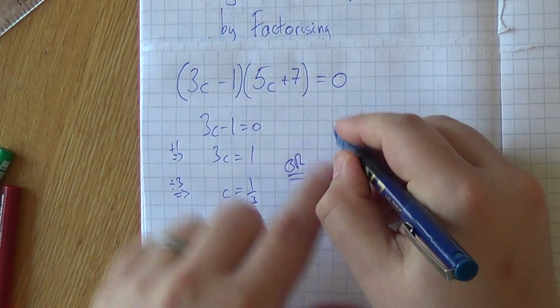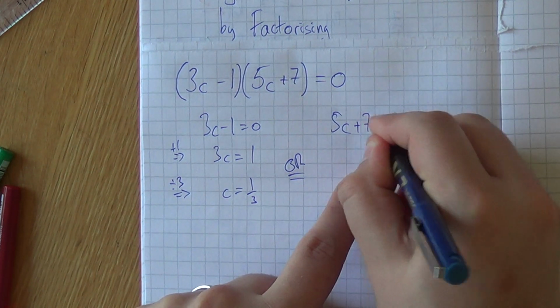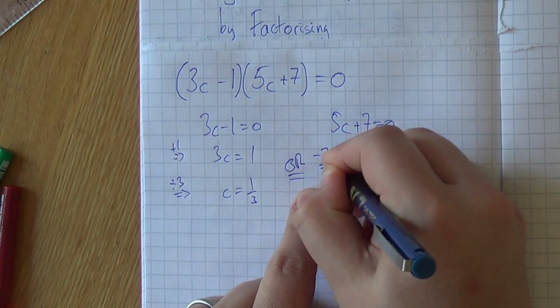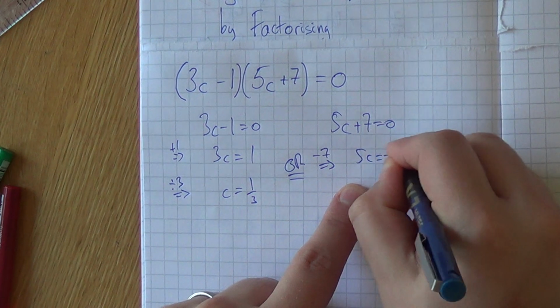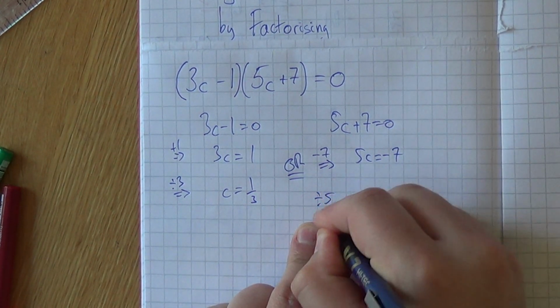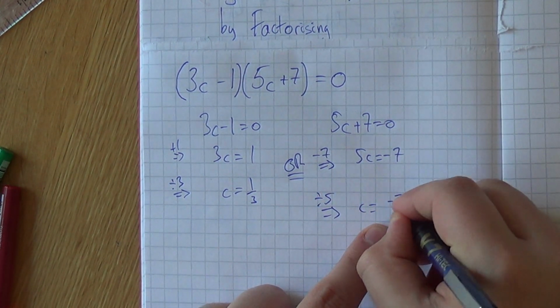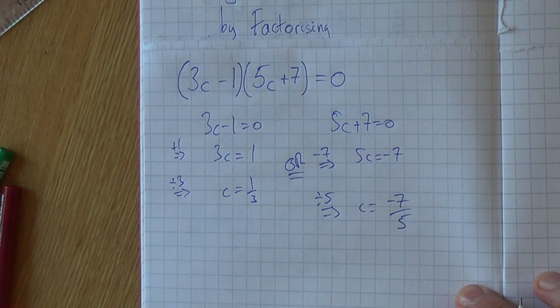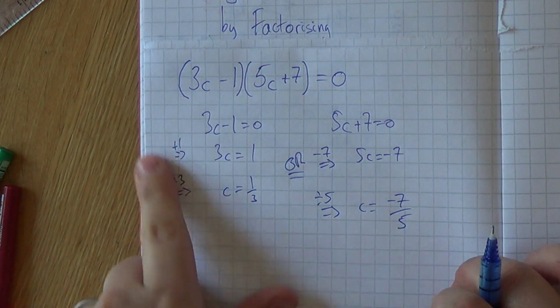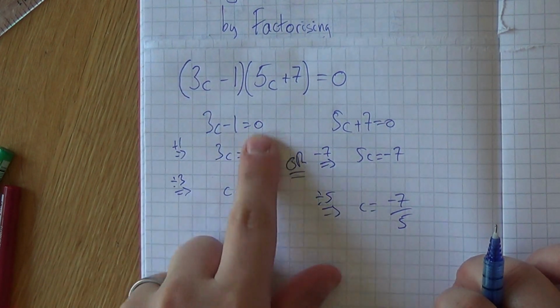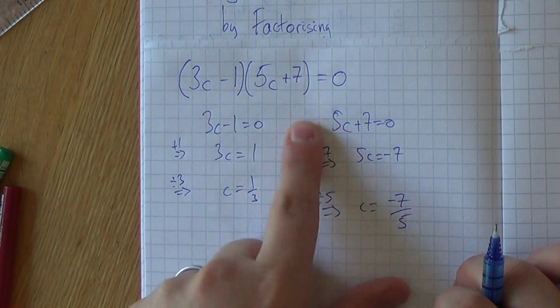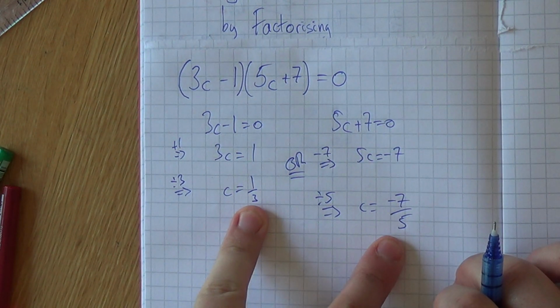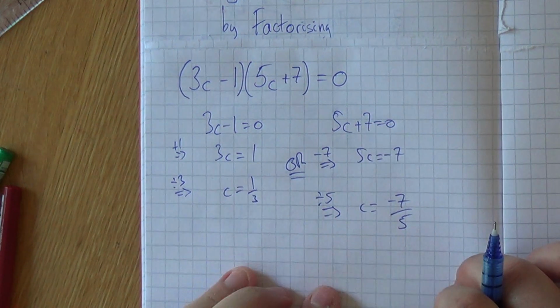Or the other bracket, 5c plus 7 is 0. We take 7 off both sides to get 5c is negative 7. We divide by 5 to get c is negative 7/5, which you can convert to decimal if you're one of those people, but I like leaving it as a mixed number. You might want to think about, is there a shortcut to get from here to there or here to there? It will save you time at A level, but it's not essential that you have that now. This method is what's expected.